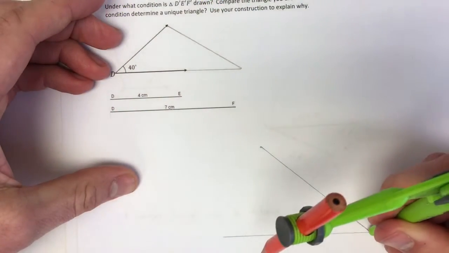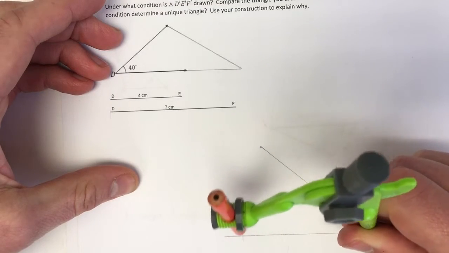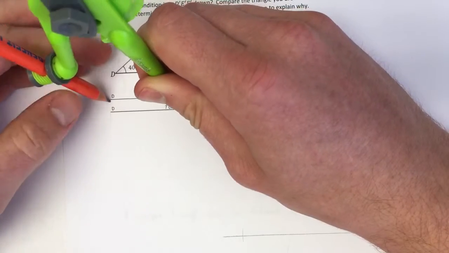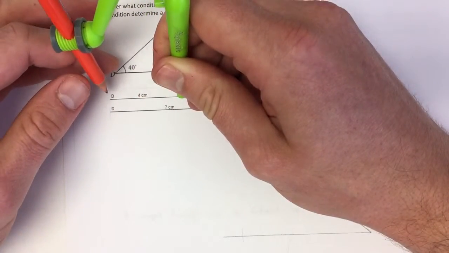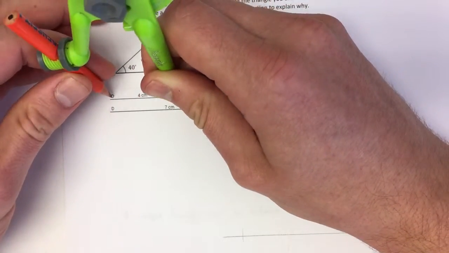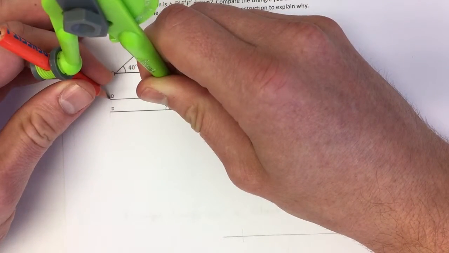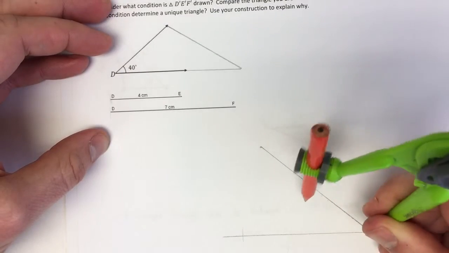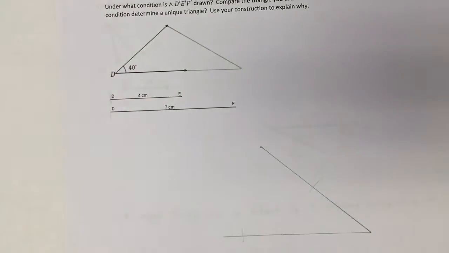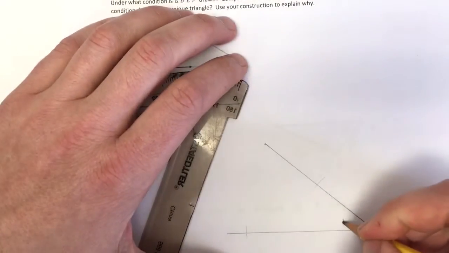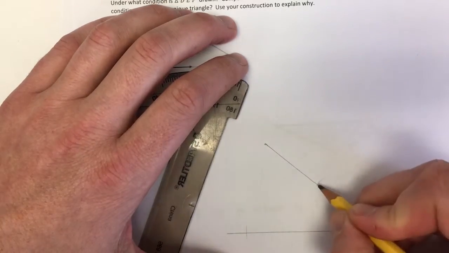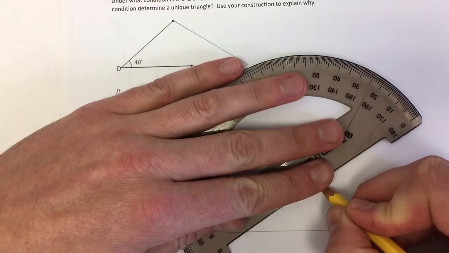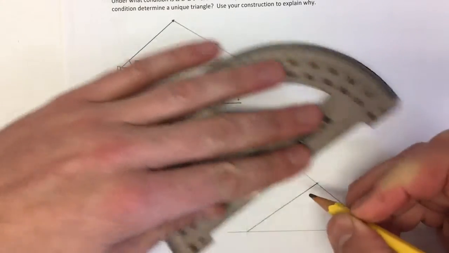There's 7 centimeters and a 4 centimeters. So it looks like this. And so on the 40-degree angle, those mark the distances that were required. And I draw that connecting.